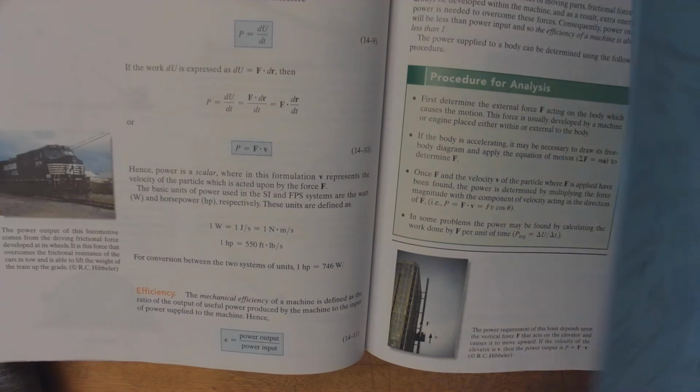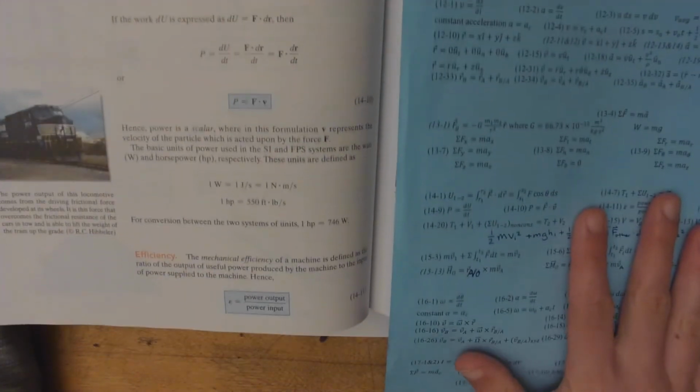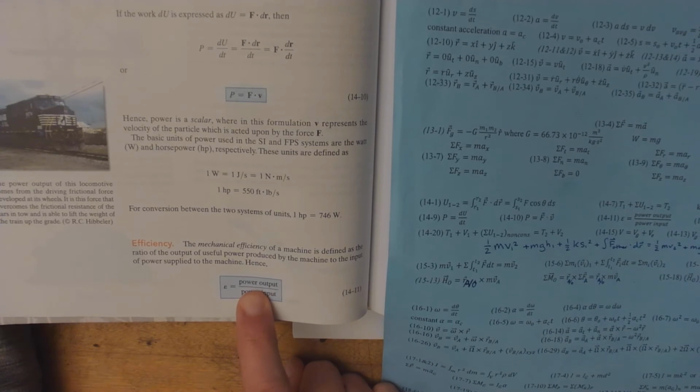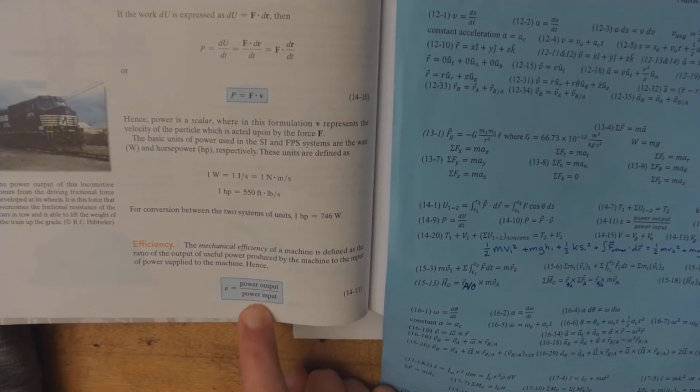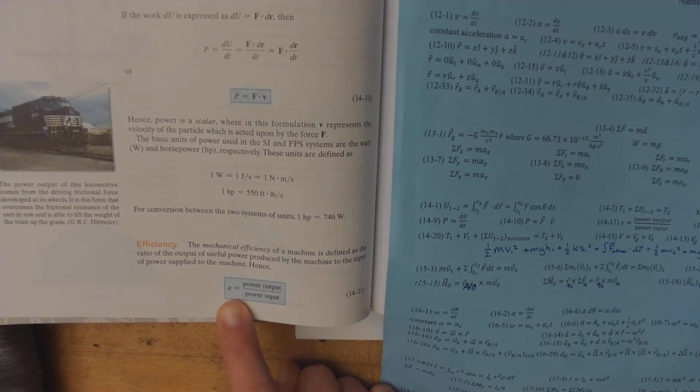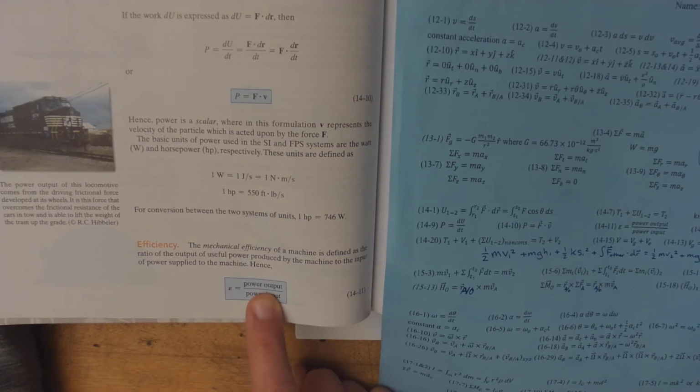Okay, and the last equations that we have in this section are for the efficiency. You can either calculate the efficiency by dividing the power output by the power input, and you should be able to see from this equation that the largest value that you can get for the efficiency would be 1, because you can't get more power out than what you put in.